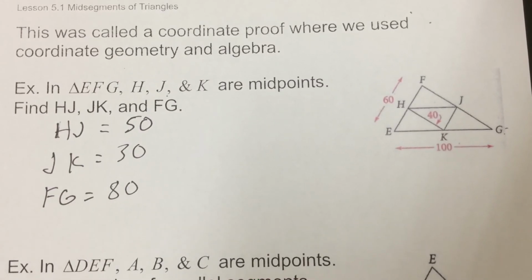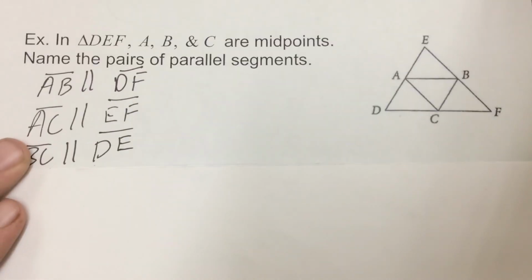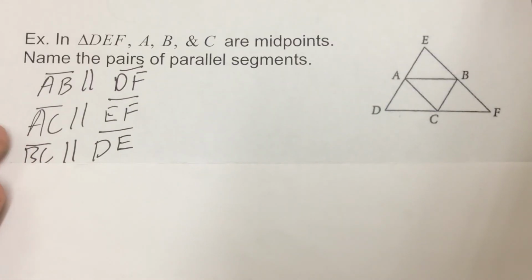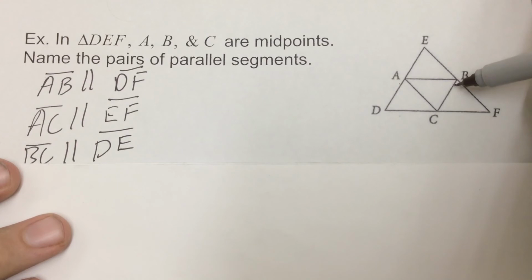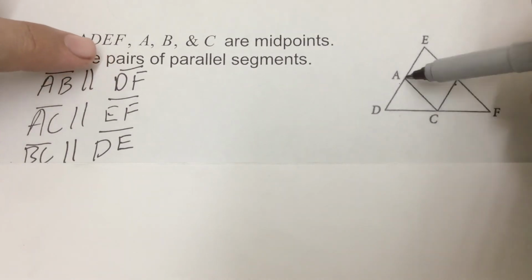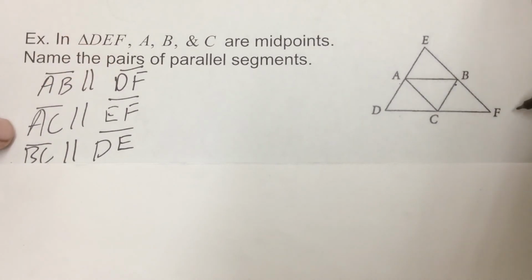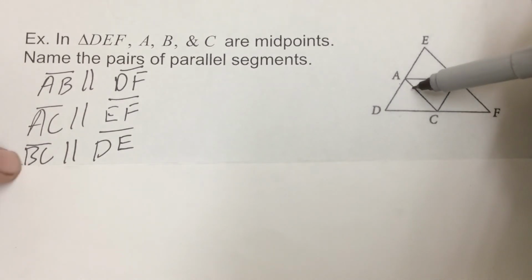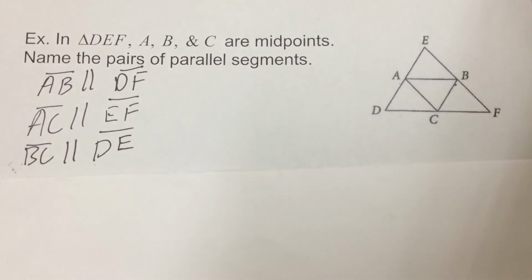Okay. And I am totally off the screen and you didn't see any of that. That is my fault. I'm sorry. So for AB, we'll look for which ones are parallel. So AB here is parallel with the bottom, so DF. AC is going to be parallel with EF, this right side. And BC here is going to be parallel with DE. And that's how we get those. So here we're just naming which ones are parallel. Well, we know if those are midpoints, then they make mid-segments, and mid-segments are always parallel with that third side. So that's why we know that.